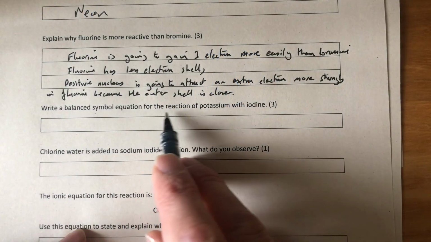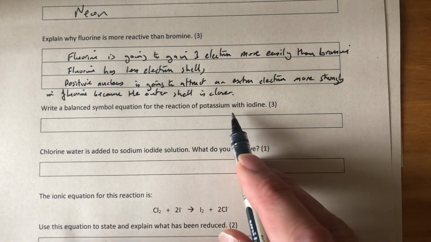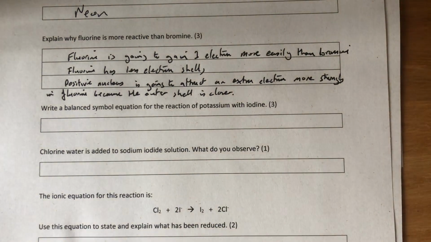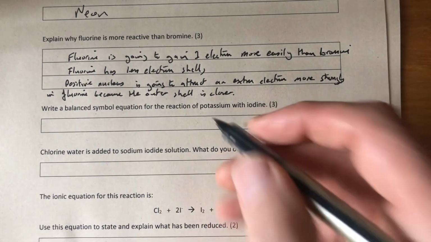Write a balanced symbol equation for the reaction of potassium with iodine. Okay, so to do this, you need to reach for a periodic table because we've got to get the formula right.